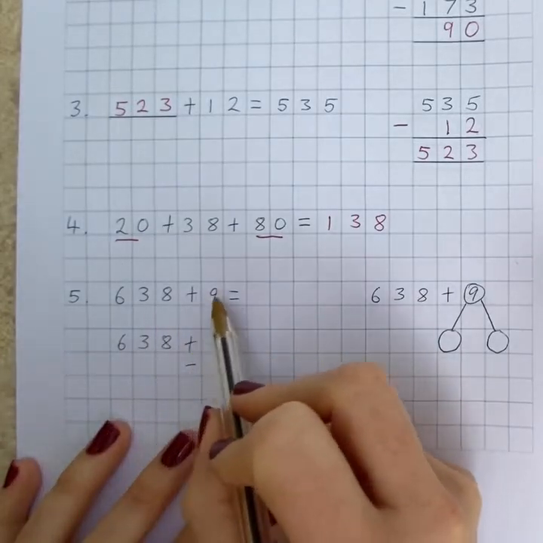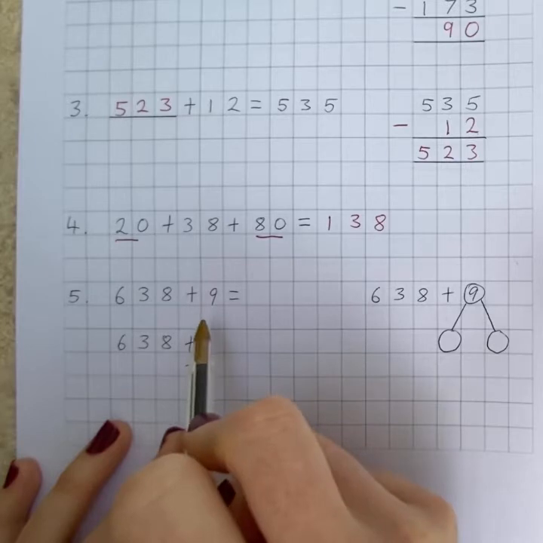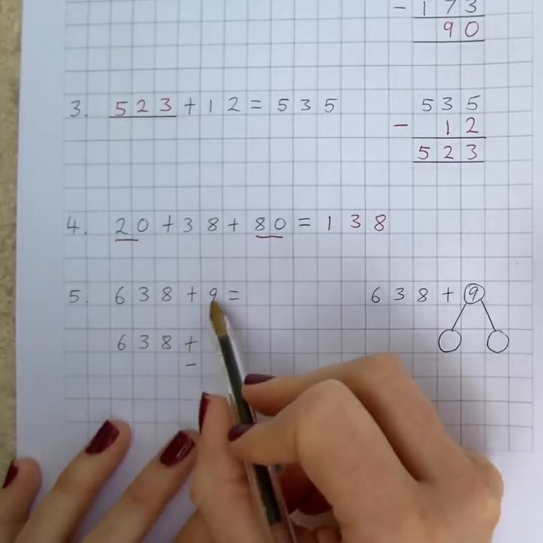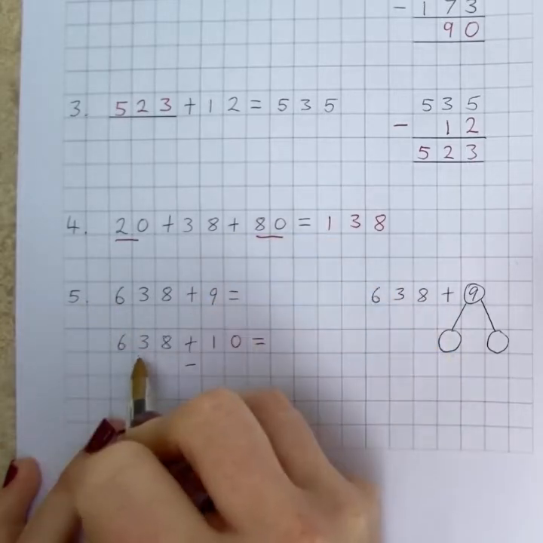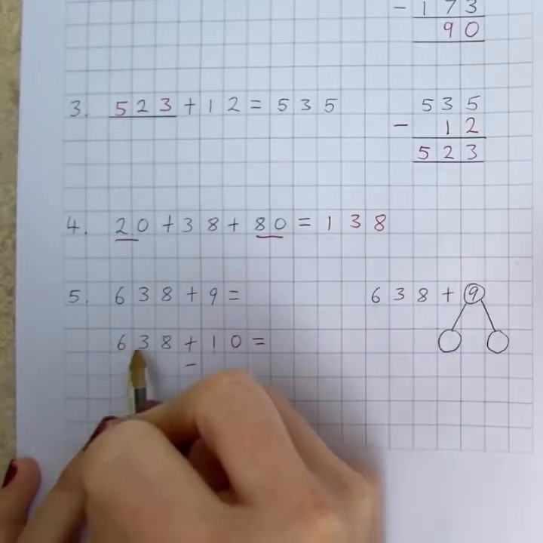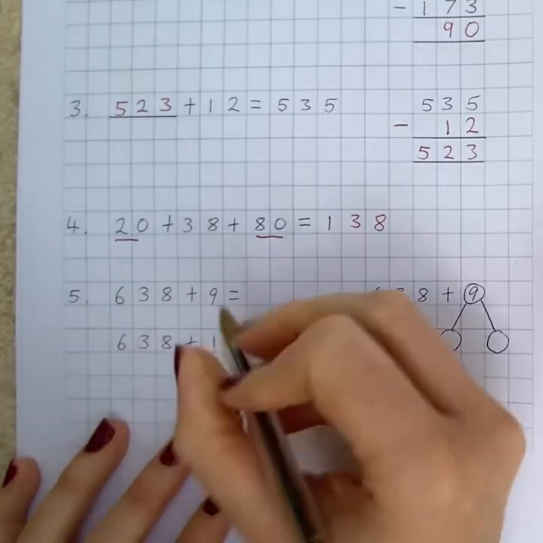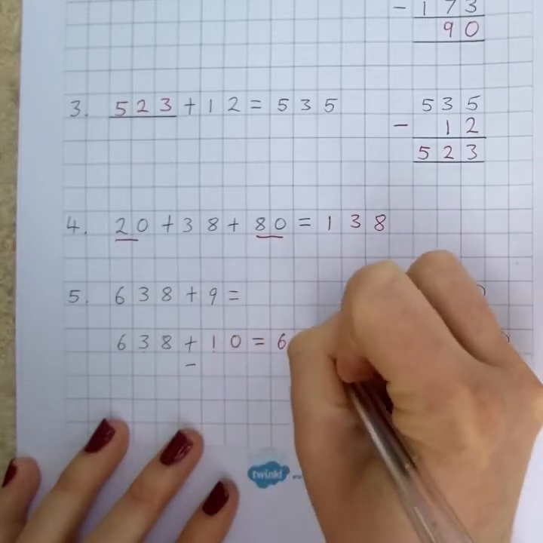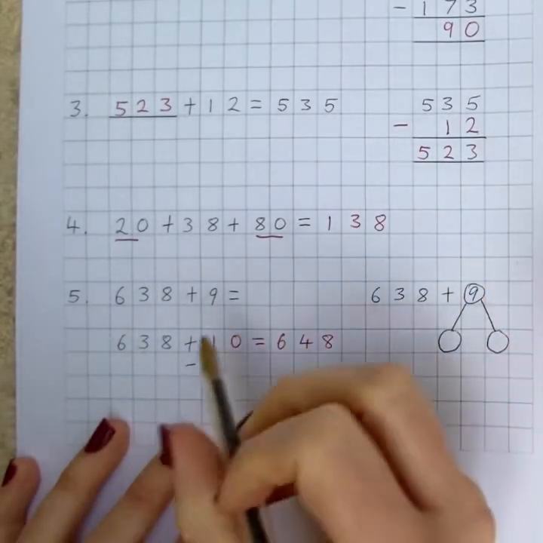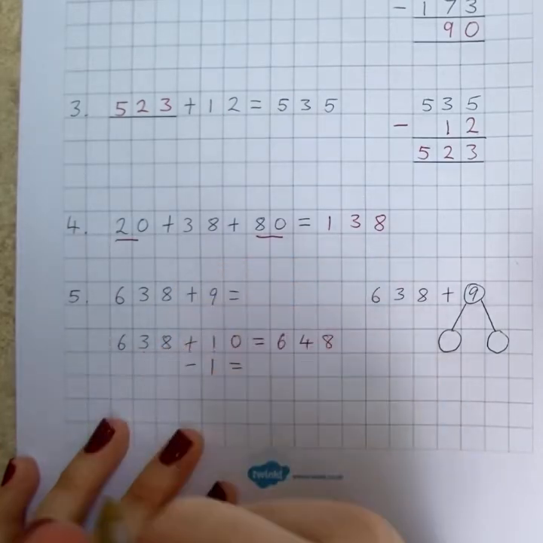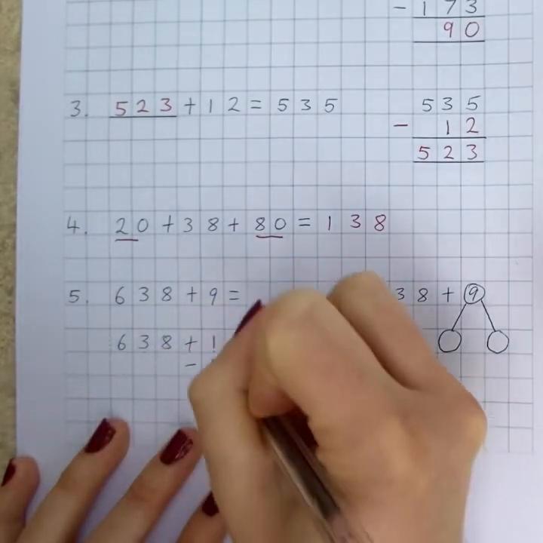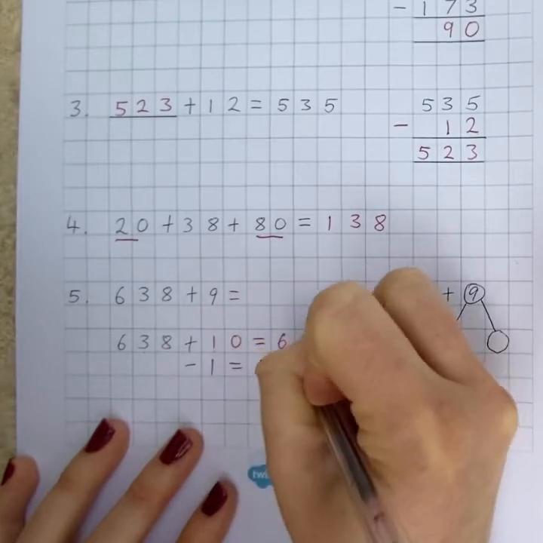So let's do the rounding method, the compensating method first. 9, we can round up to 10. We can say 638 add 10, so just increasing the tens digit by 1 is 648. But because we rounded up to 10, we need to take away 1 to adjust it. 648 take away 1 is 647.